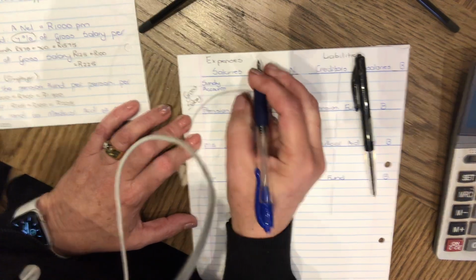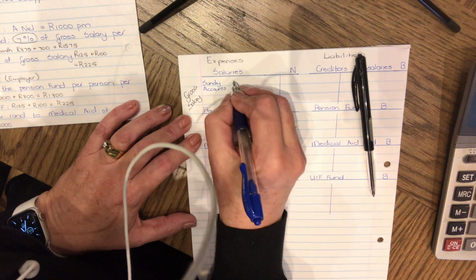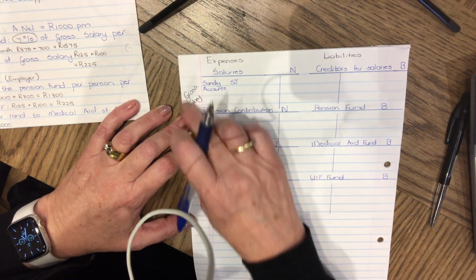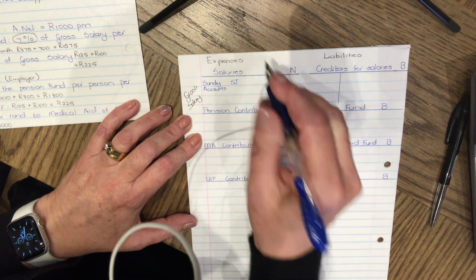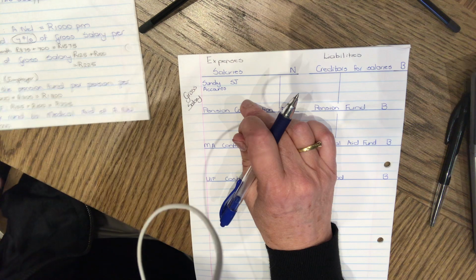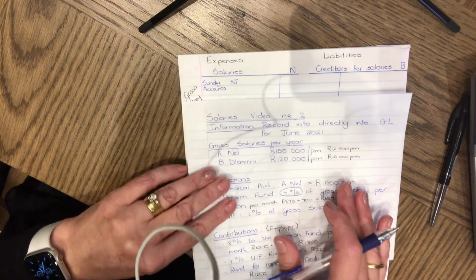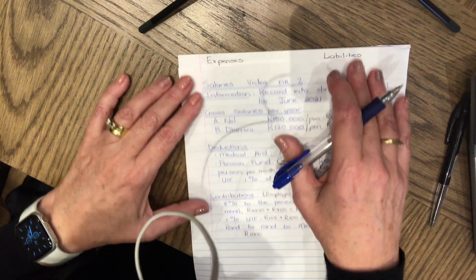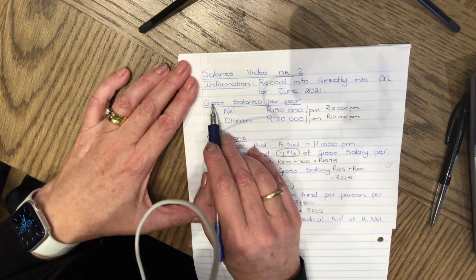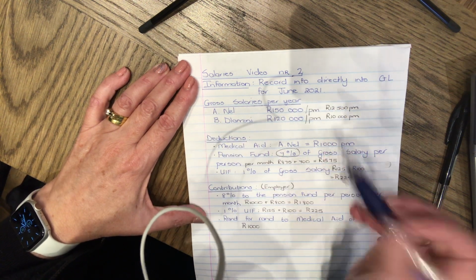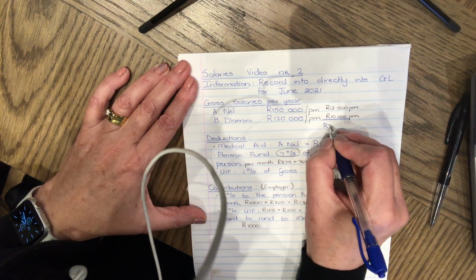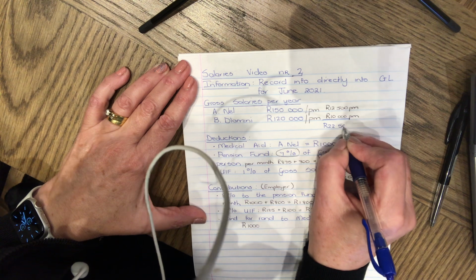We do get this information from the salaries journal. But let's have a look and see what this gross salary is. Remember, per month, because we're doing only June. What is this gross salary per month for A. Nel and B. Dlamini? Gross salary per month, these two together, is 22,500.